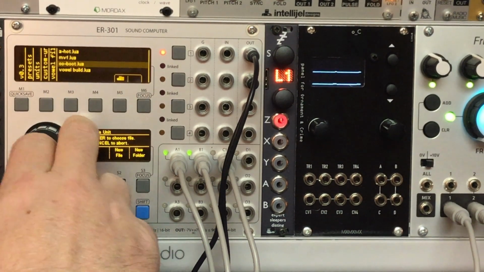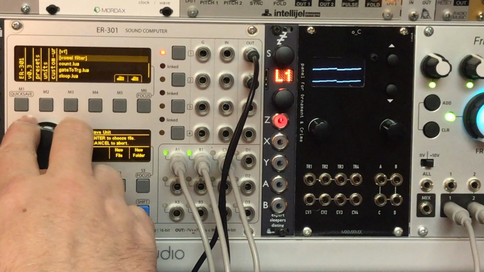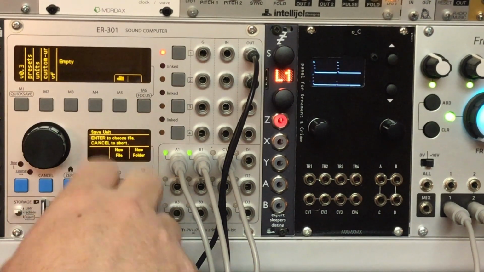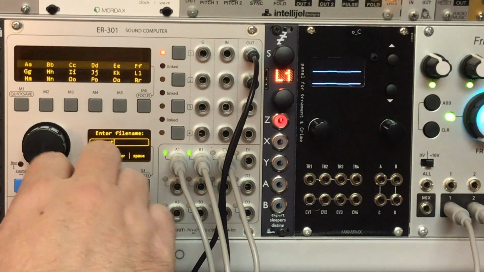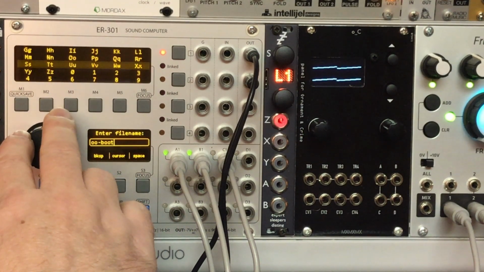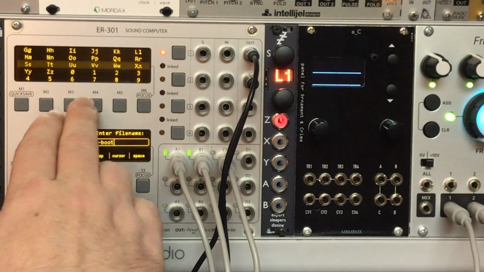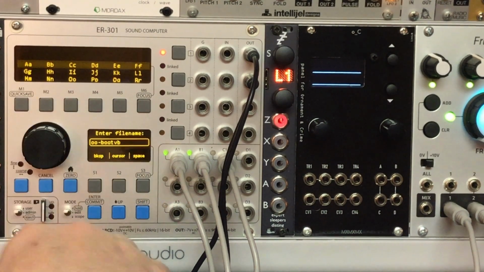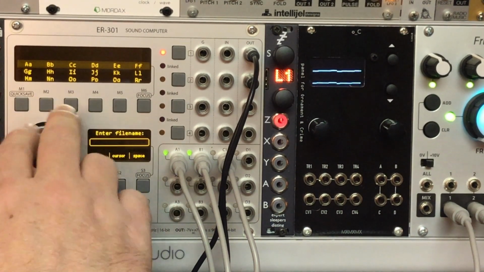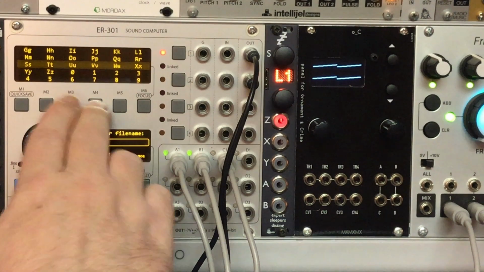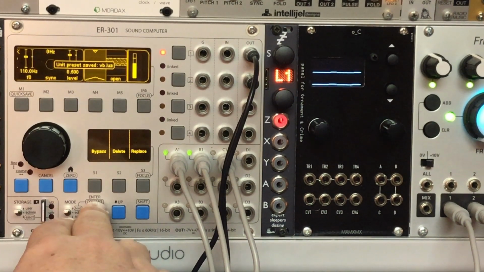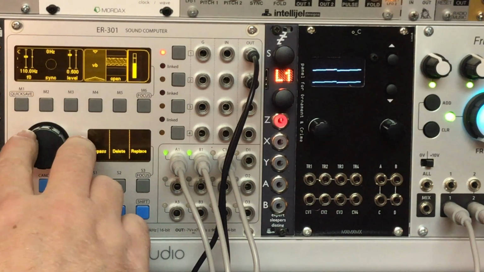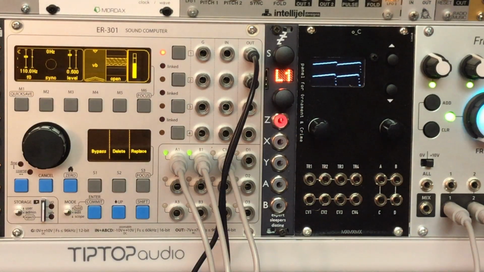So we'll save preset, and I already created a little folder here, VF, for vowel filter, and we'll just create a new file, and we'll call this VB, VB for vowel builder. And now that that's saved, what I want to do is I want to remove these offsets and actually save this as the "ah" sound.